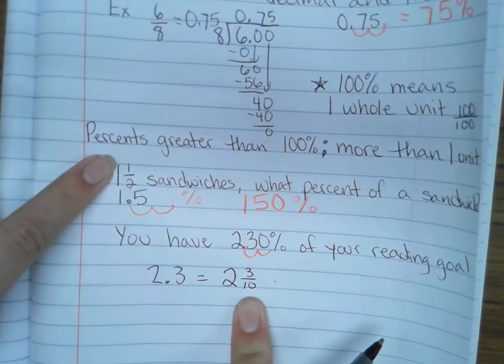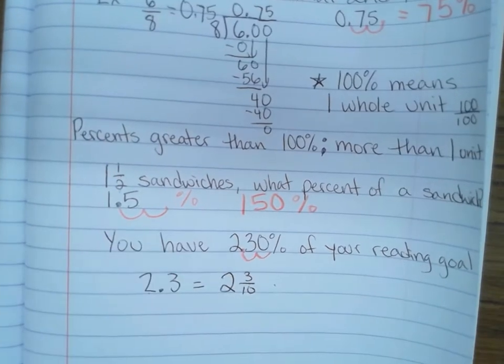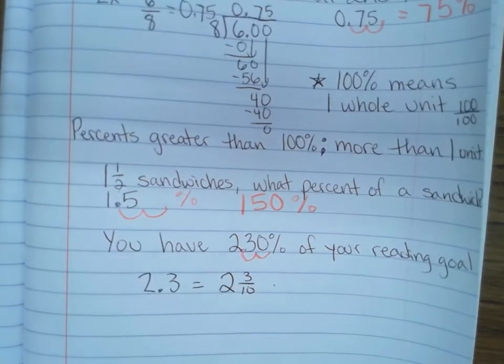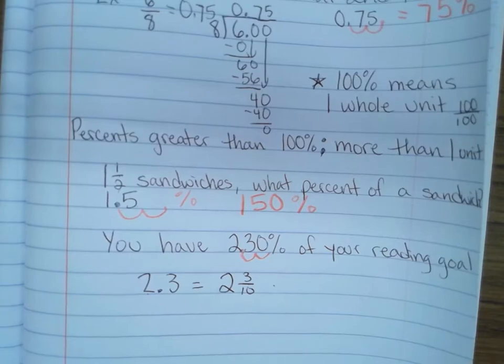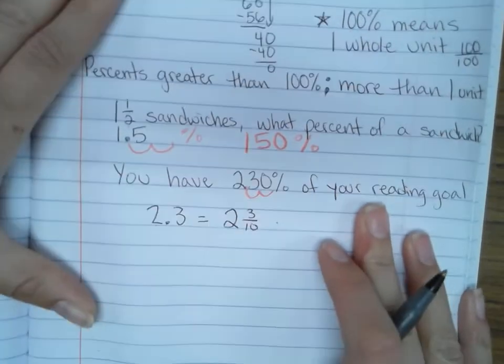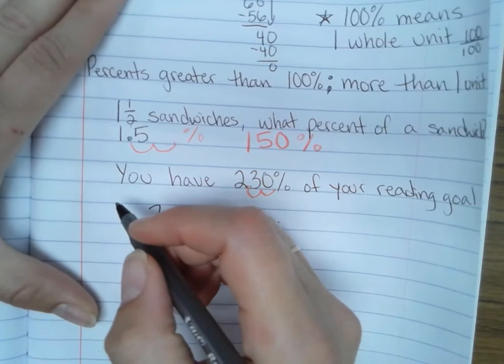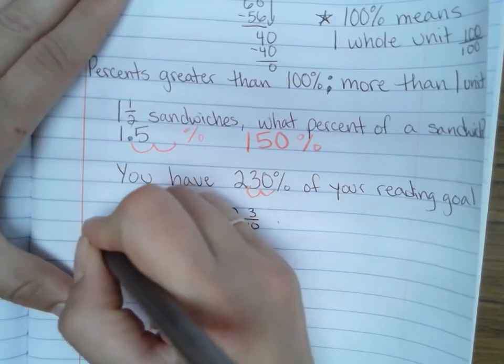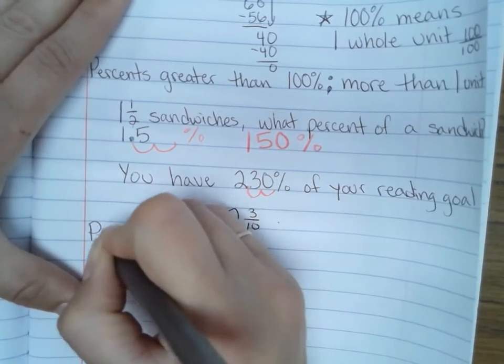Here we went from a fraction to a percent. Now sometimes you might just have a decimal, and you can easily go from decimal to percent as well. We're also going to talk about what percents less than 1 look like. Okay, so percent less than 1.